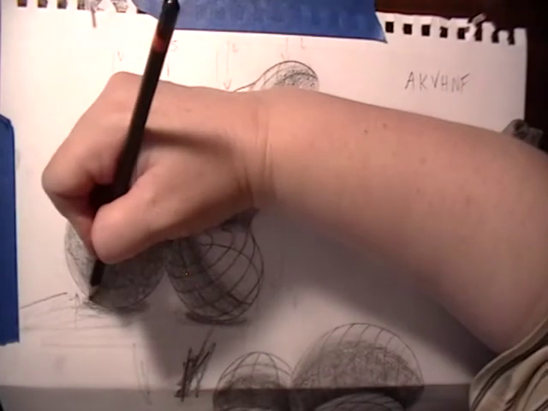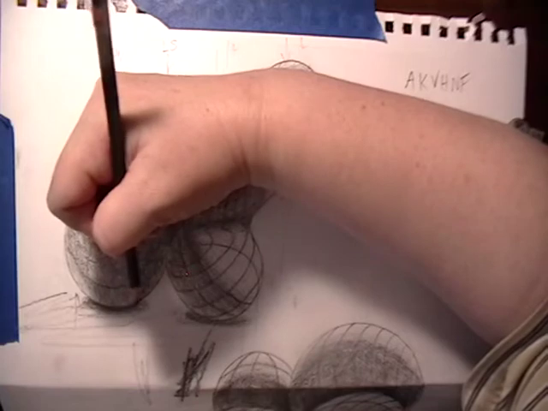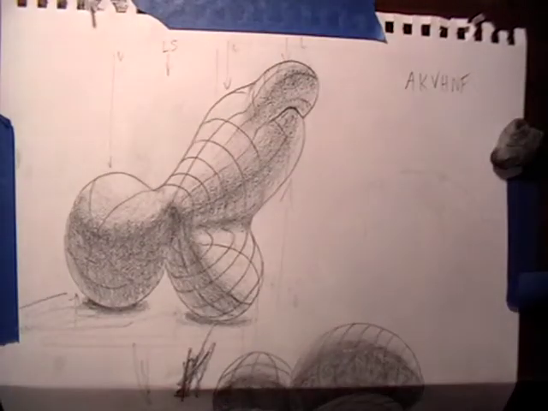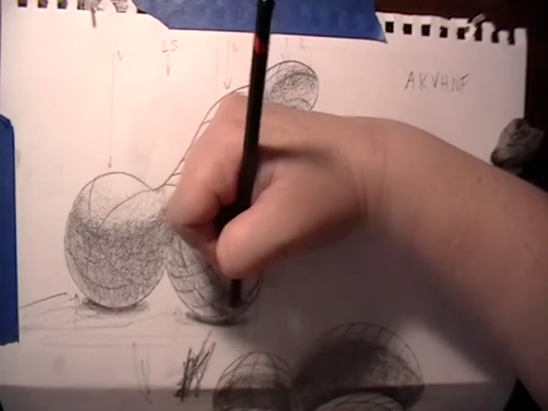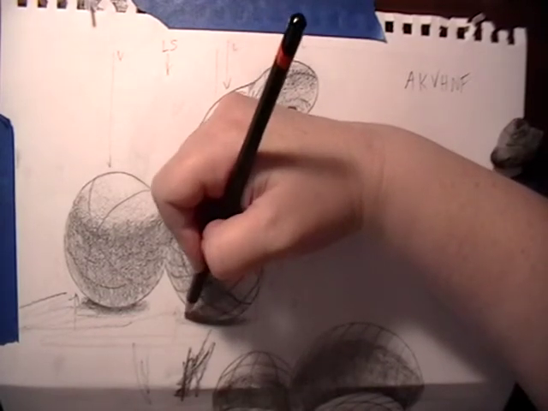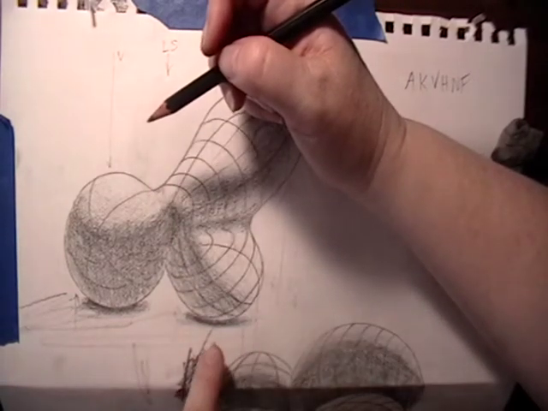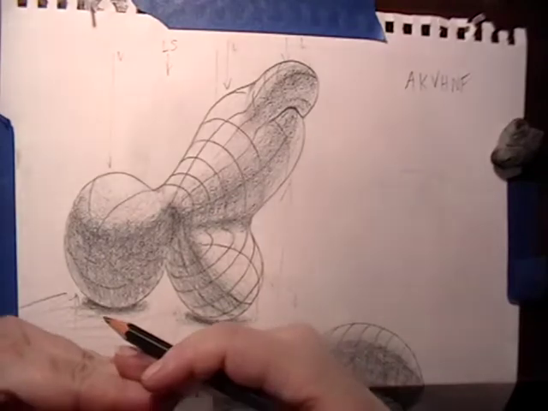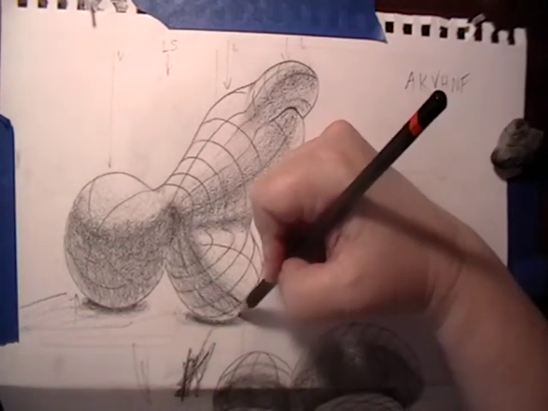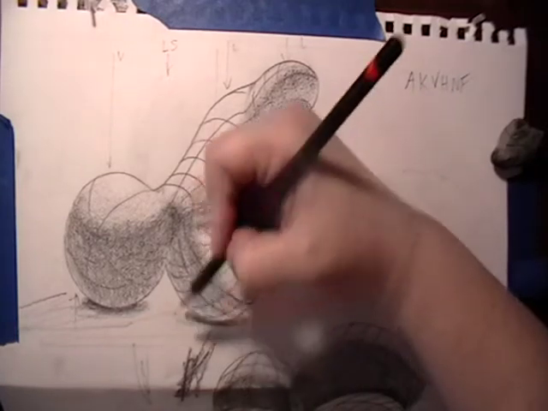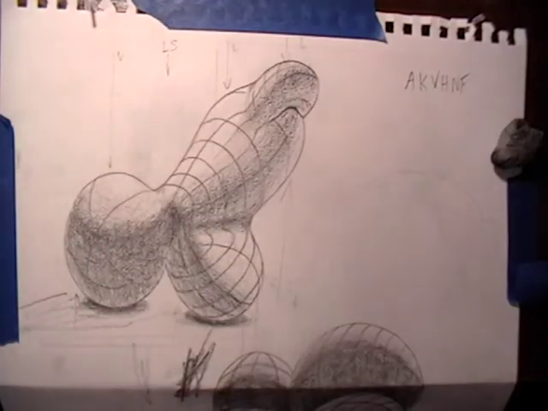And right at the bottom, they're going to be really dark, if you remember, right next to the form. And since these cast shadows are pretty close in because the light's coming down, they have pretty defined edges. As they went out further, the edges would obviously be a little less defined. They're pretty close in, so that's where they are.